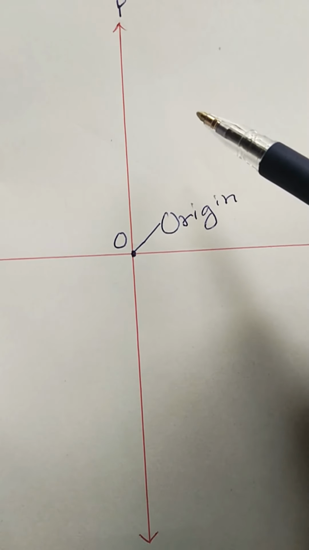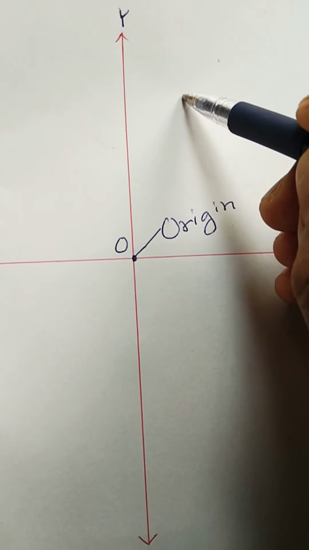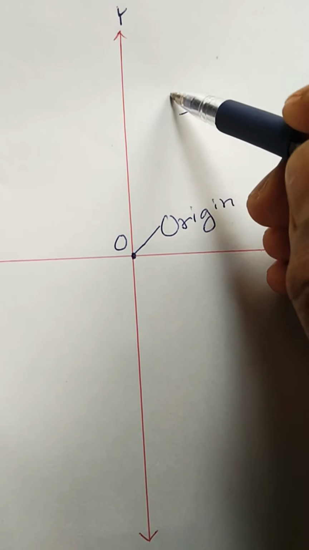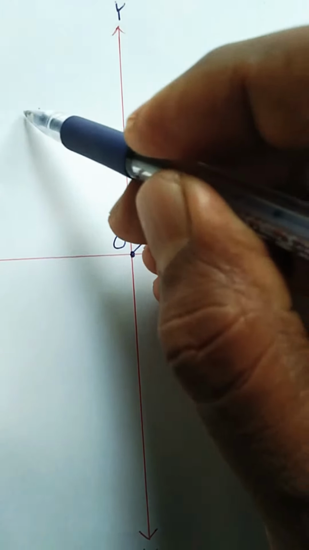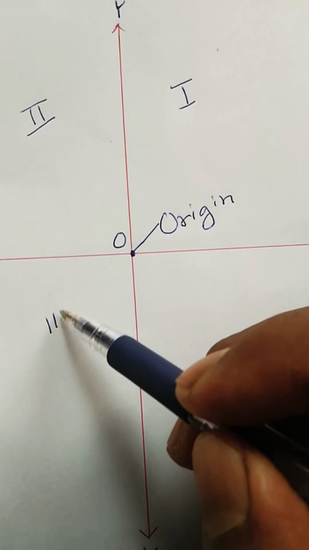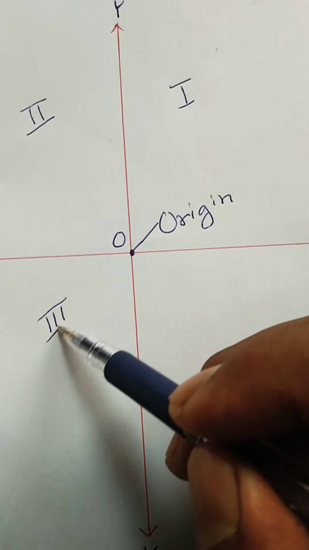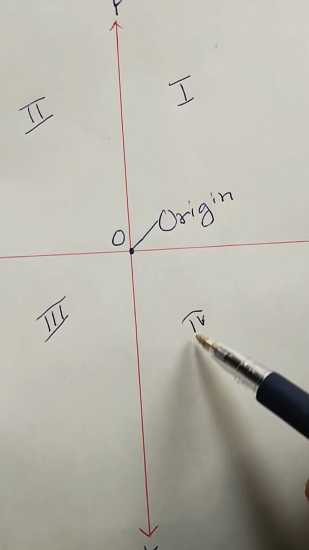Each part is known as one quadrant, where this is the first quadrant, this is our second quadrant, then this will be our third quadrant, and this will be our fourth quadrant.